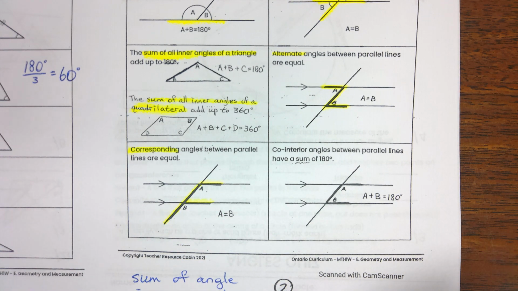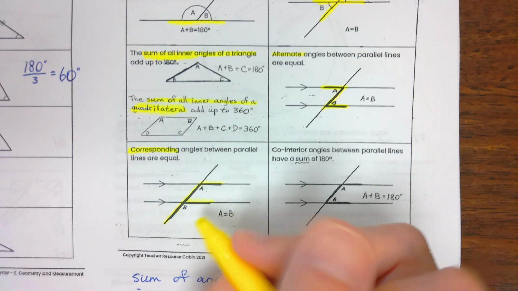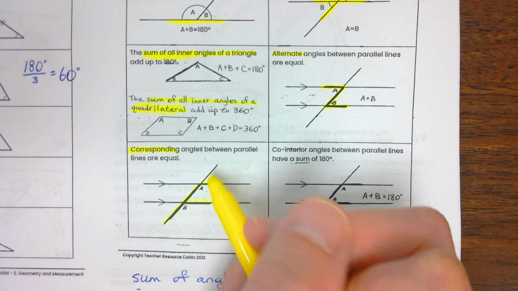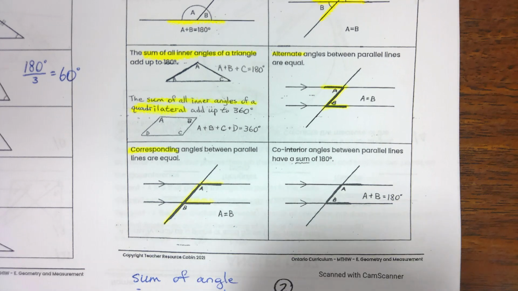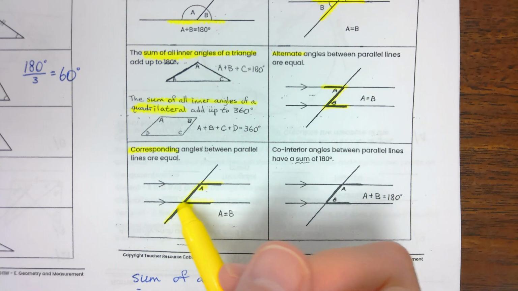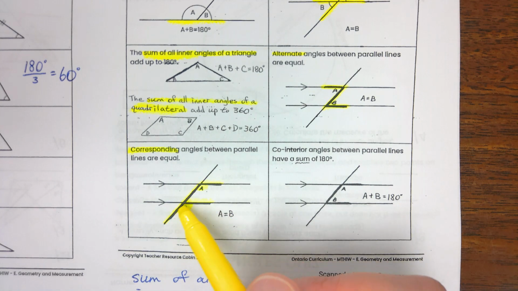Trinik, how many F do you see? 4, right. You have this forward F, backward F, upside down F, and upside down backward F. So there's 4 pair. And the angles that the F makes are equal.